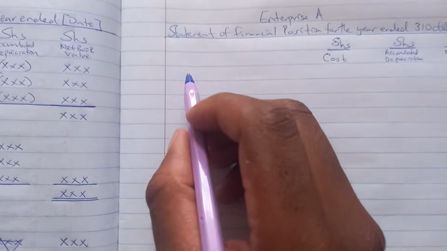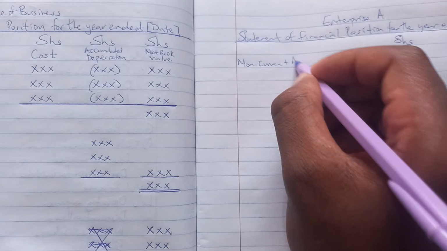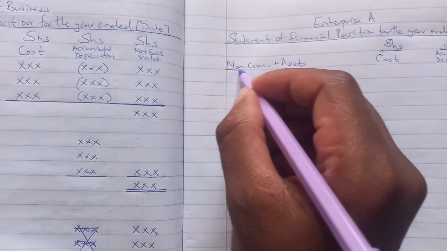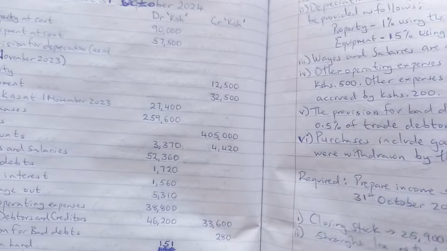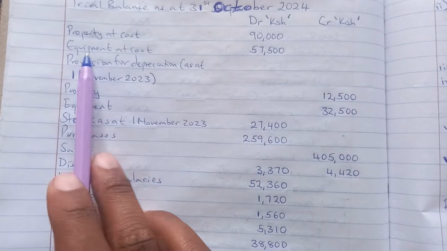So we start with, now here let me write, non-current assets. In this question we have the non-current assets as property and equipment.